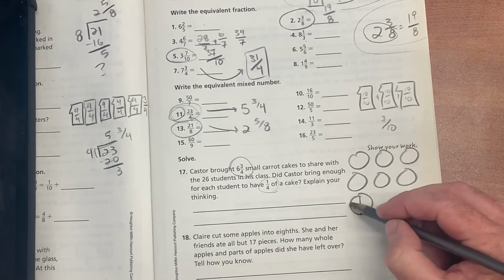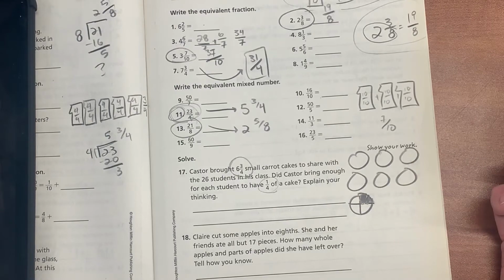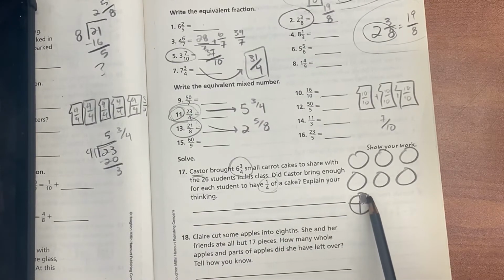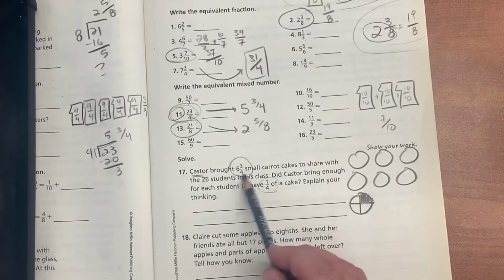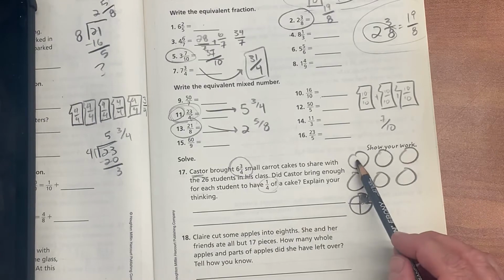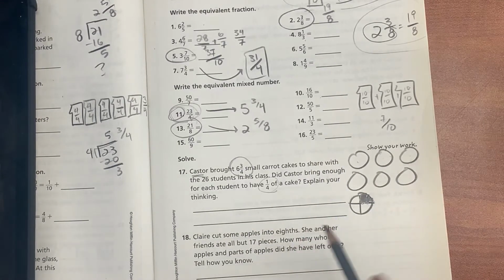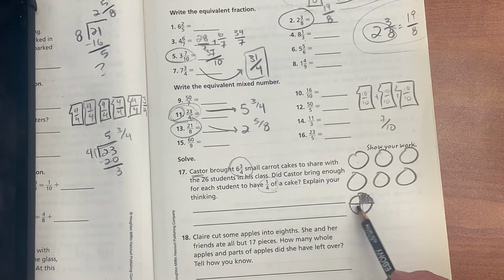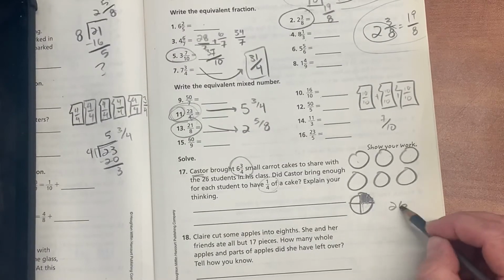Okay, why are they not bringing 7 cakes? I wonder if Castor couldn't help themselves and had that slice last night. Well, in any case, they have 6 whole pieces. That's a whole cake. Carrot cake, 1, 2, 3, 4, 5, 6 whole carrot cakes. And the last one has 3/4. 1, 2, 3 out of the 4.